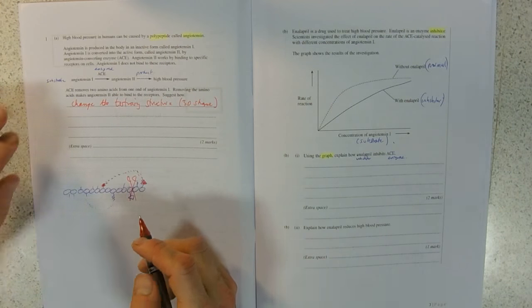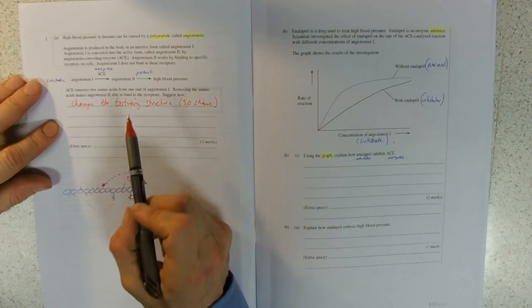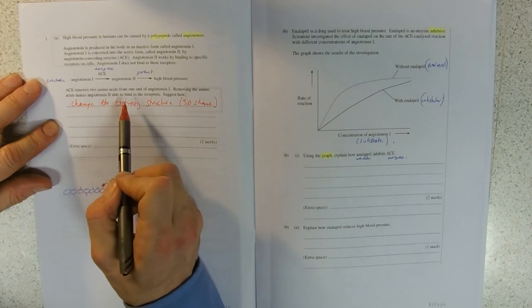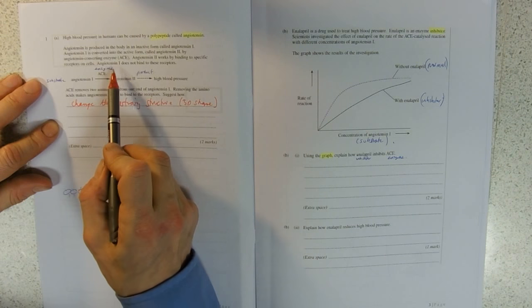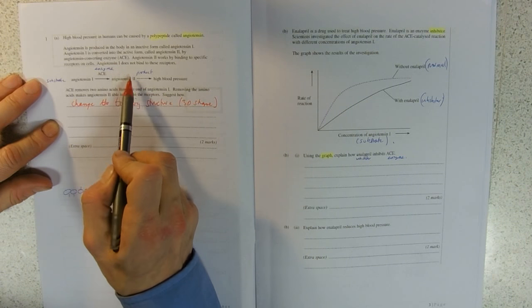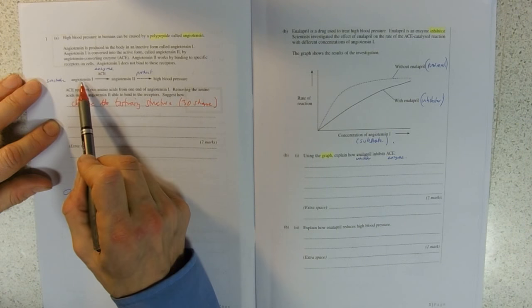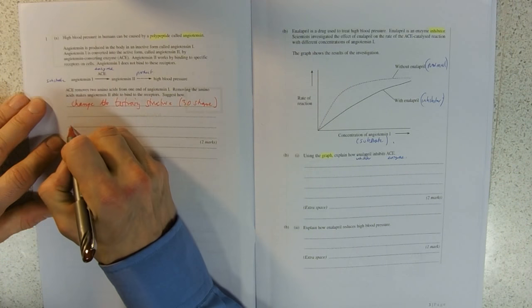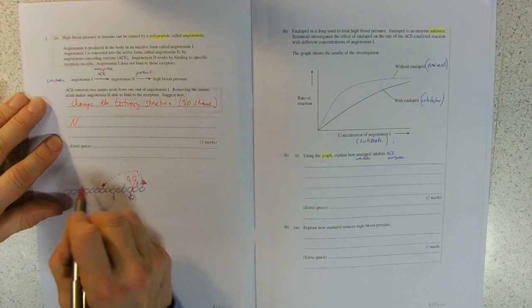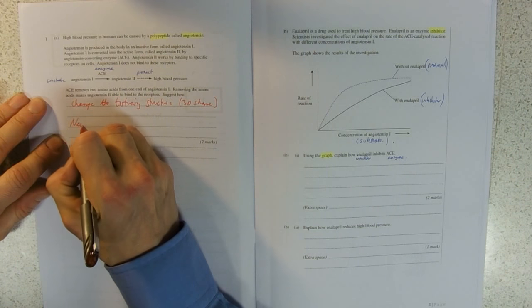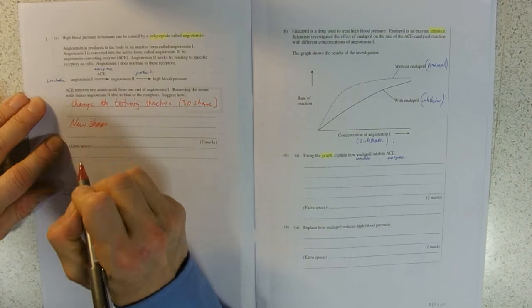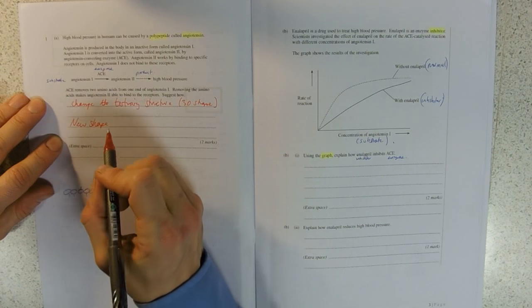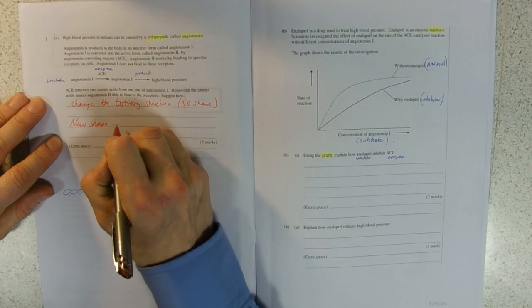And now this new shape will bind or not bind depending on what it is. The new shape will bind, because angiotensin 1 doesn't bind and angiotensin 2 does bind. So now this shape is different, and the new shape is complementary to the receptor shape.